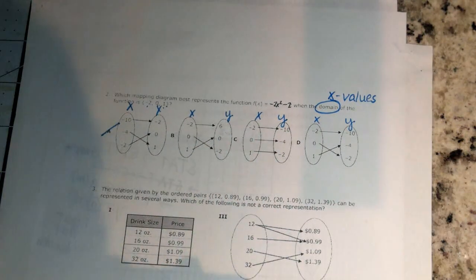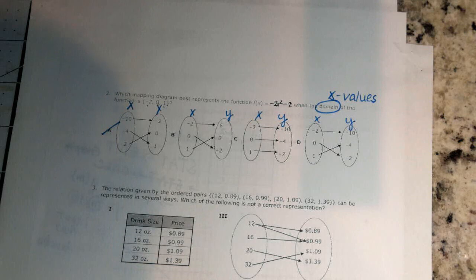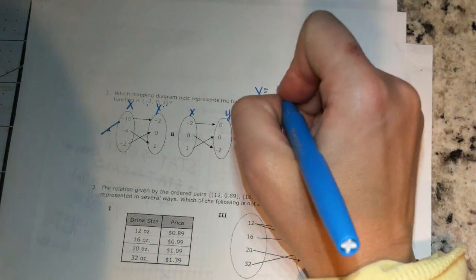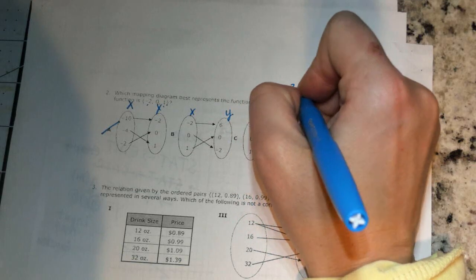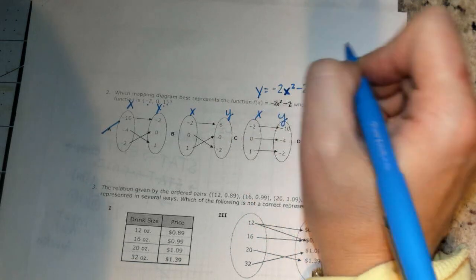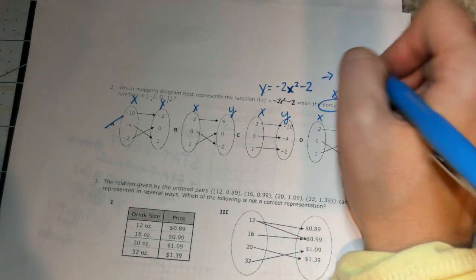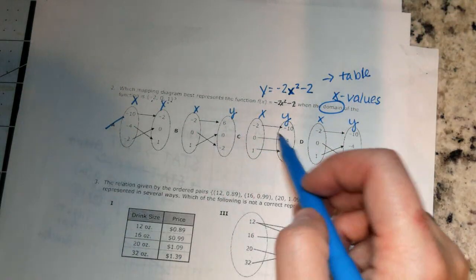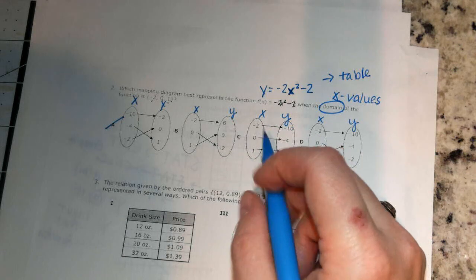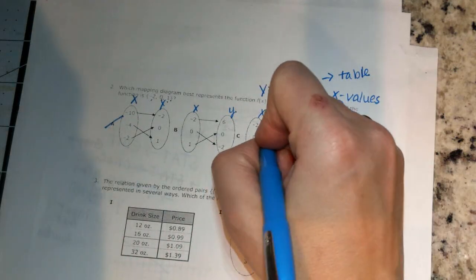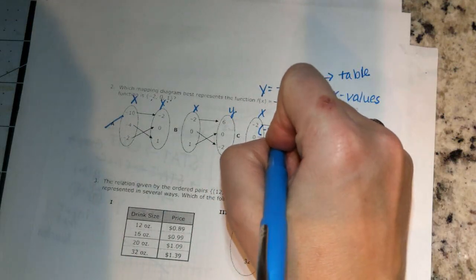Okay, so now we're looking at, I want you to put this in y equals negative 2x squared minus 2. And then go to your table and see which of these maps is correct. So like this is going to be negative 2, negative 10.